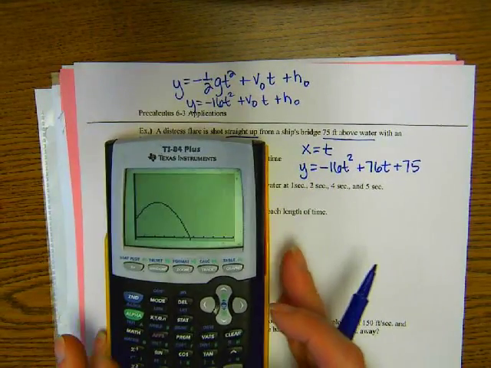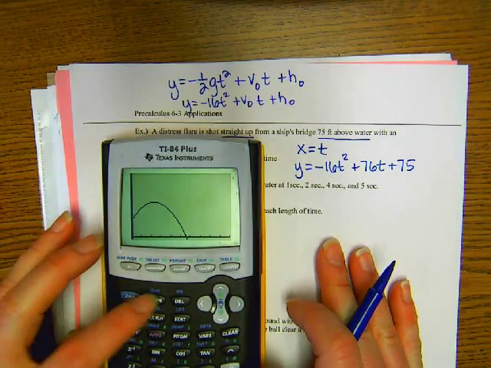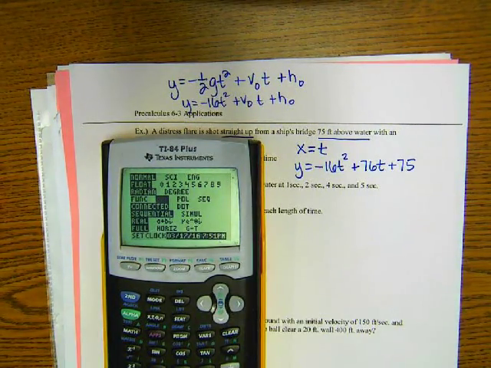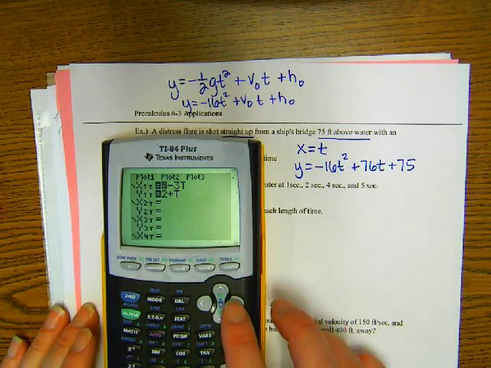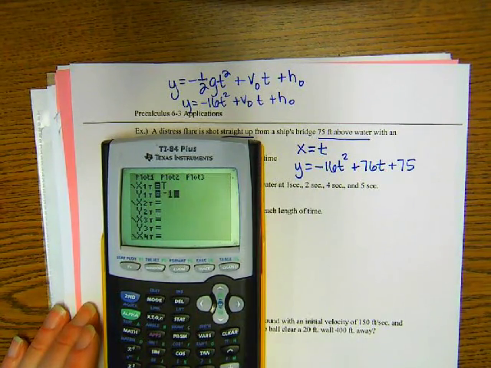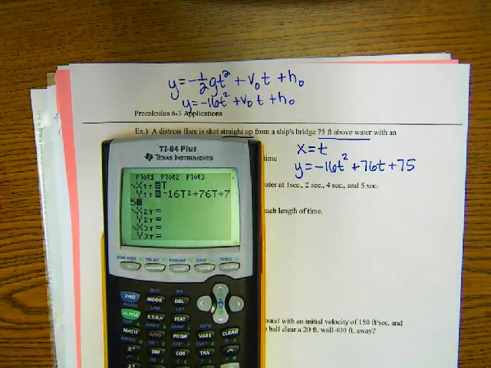So we're going to just do this on our calculator. So let's get out our calculators, and let's go back to parametric mode. And we're going to put our parametric equations in. T, negative 16t squared plus 76t plus 75.